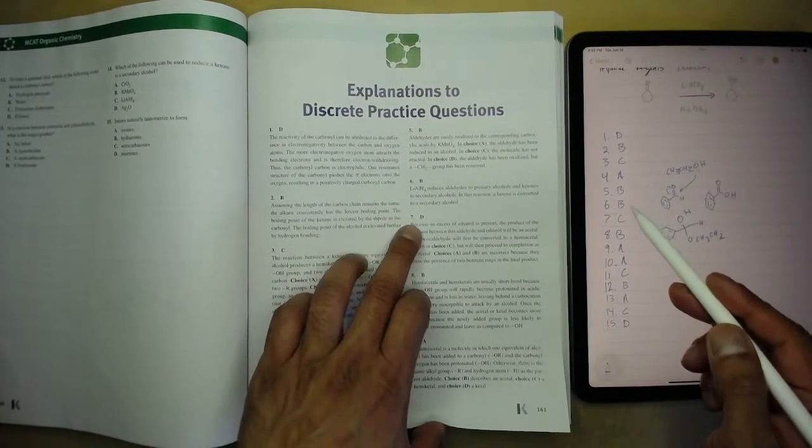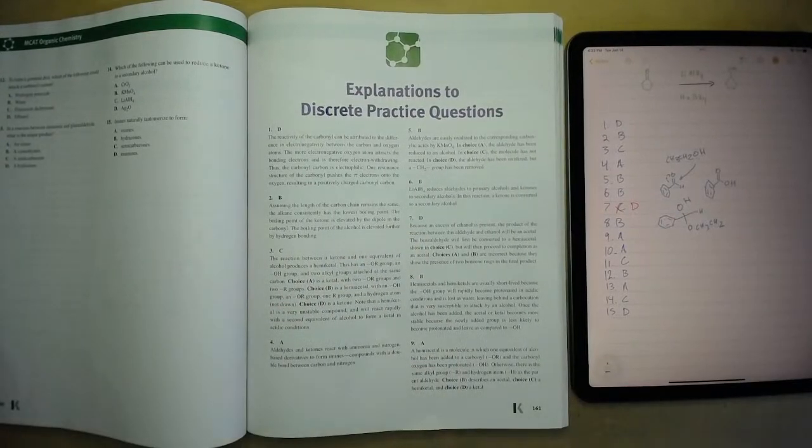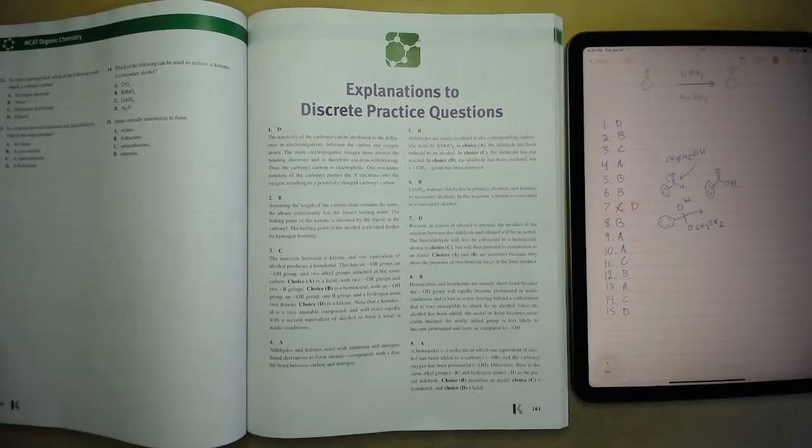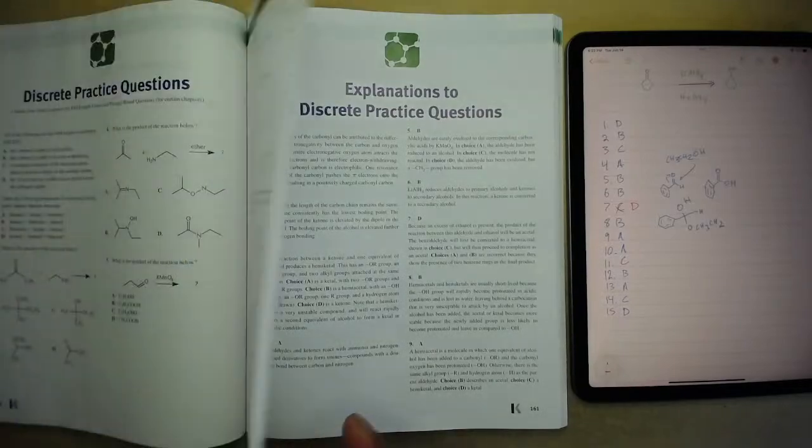1 is D, 2 is B, 3 is C, 4 is A, 5 is B, 6 is B, 7 is D, not C. Because an excess of ethanol is present, the product of the reaction between this aldehyde and ethanol will be an acetal. The benzaldehyde will first be converted to a hemiacetal, shown in choice C, but will then proceed to completion as an acetal. Choices A and B are incorrect because they show the presence of 2 benzene rings in the final product.